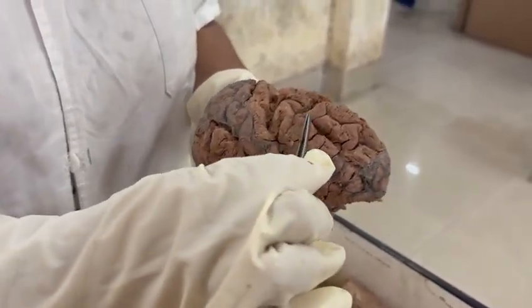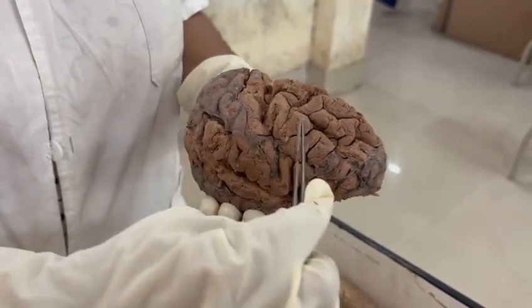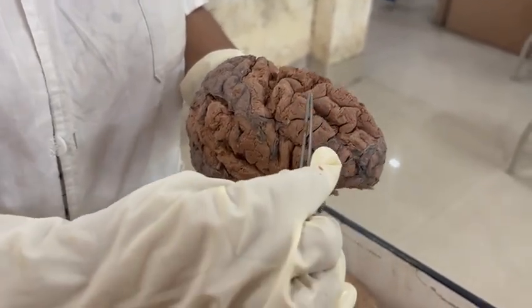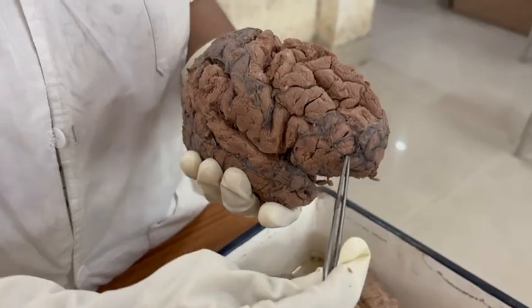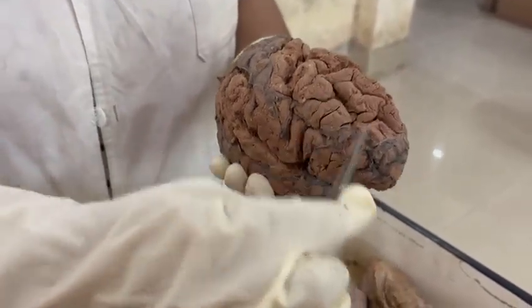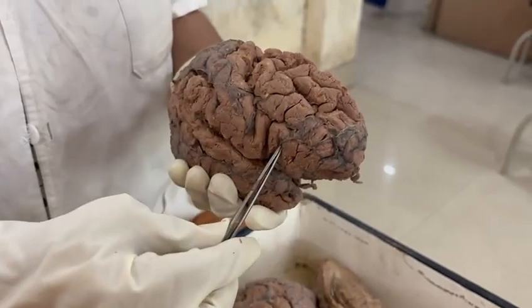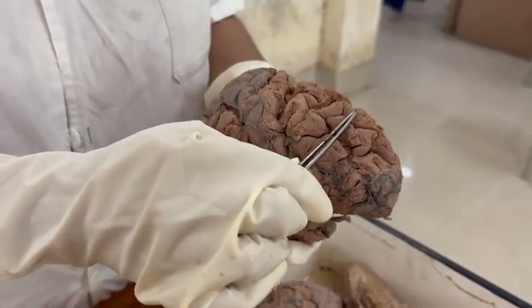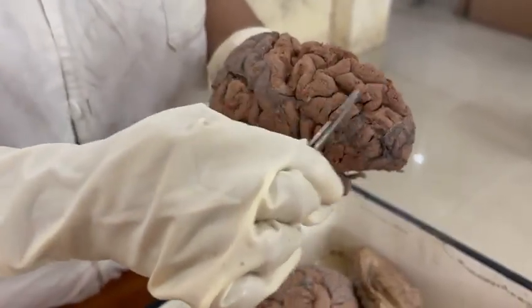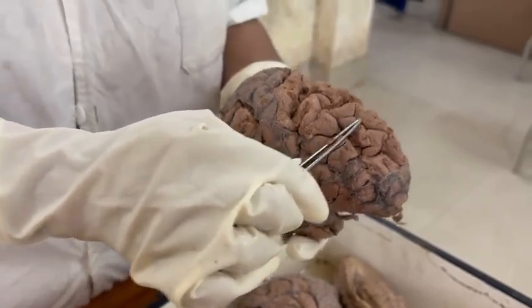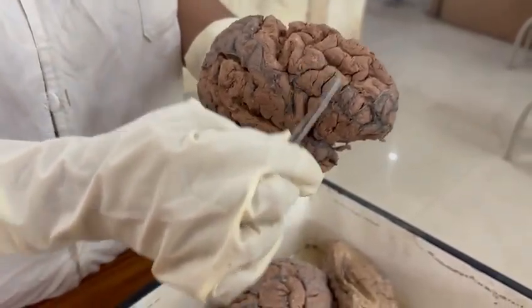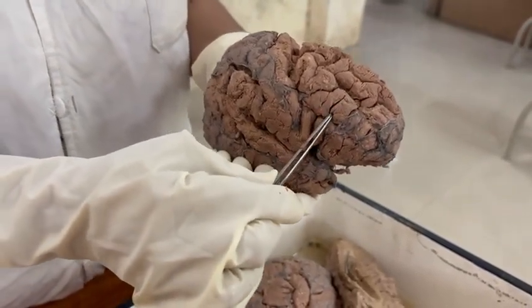In the frontal lobe, there are some longitudinally oriented sulci. Those are the superior and inferior frontal sulcus, and in between them there are the frontal gyri. Above the superior horizontal sulcus there is area number 6 or the premotor area, and below it there is the supplementary motor area or area number 8.